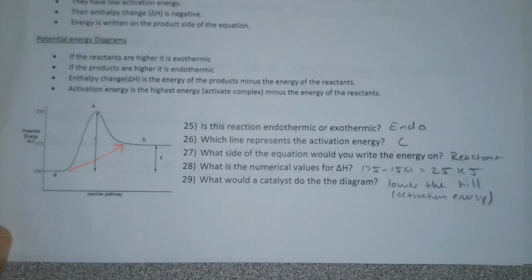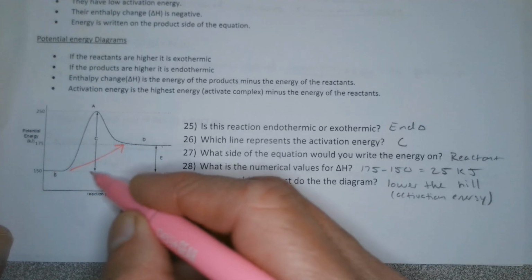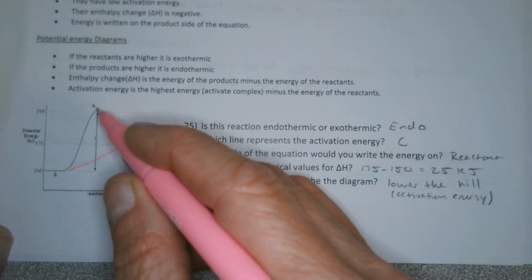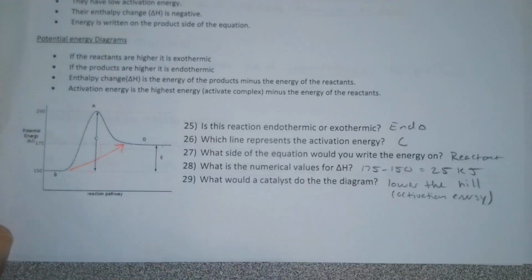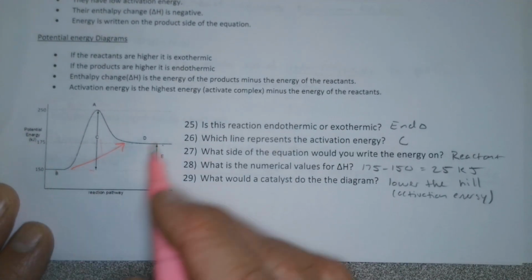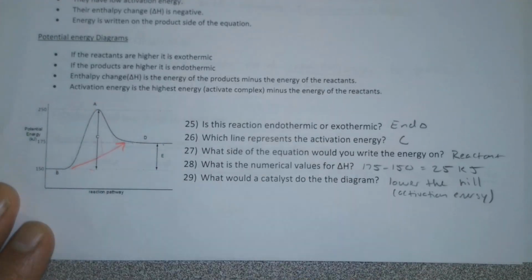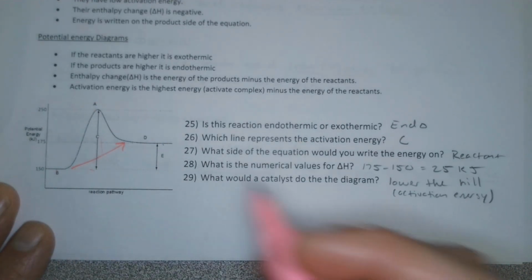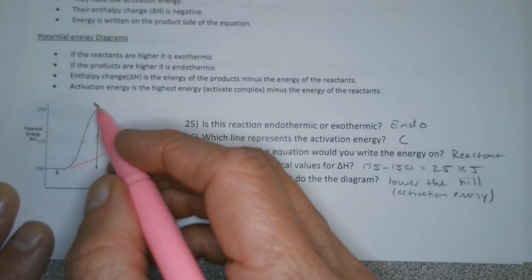Which line represents the activation energy? Activation energy is from the reactants to the highest point. So from the reactants down here, which are B, to the highest point, the activated complex, that's A. That line C there is the activation energy. So B, those are the reactants. D, those are the products. A is what we call the activated complex. It's the highest point. And again, your activation energy is from your reactants to your activated complex.